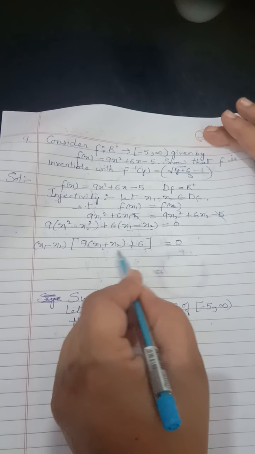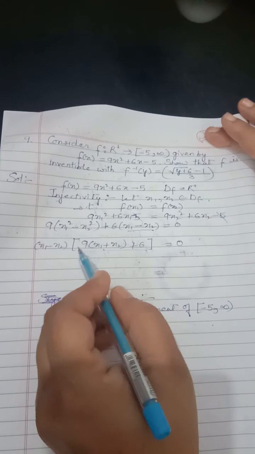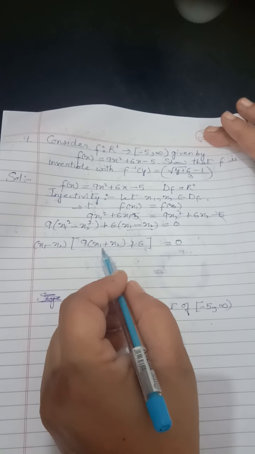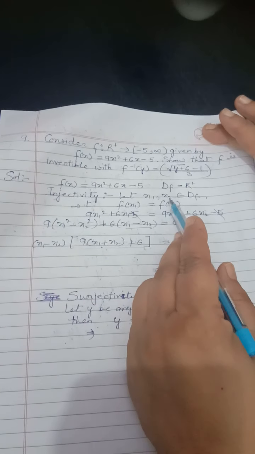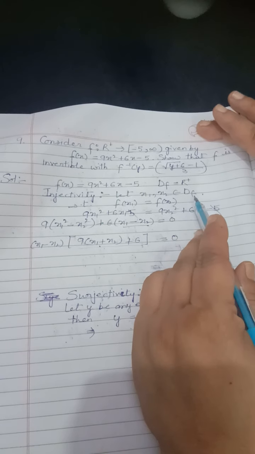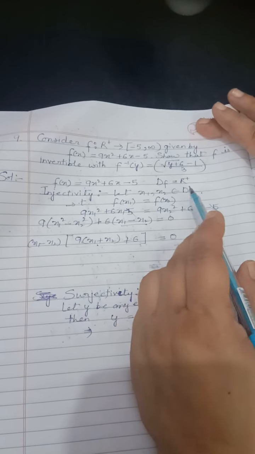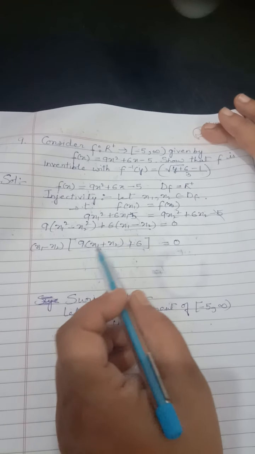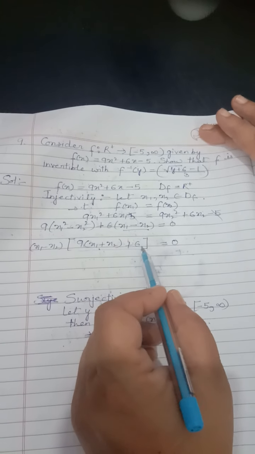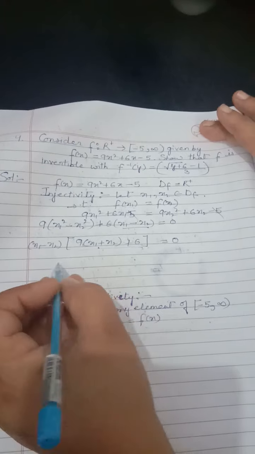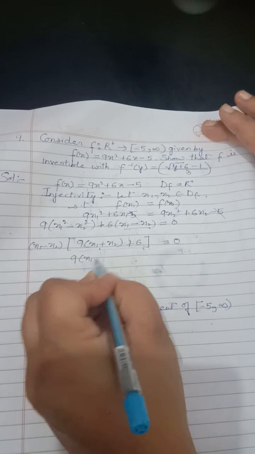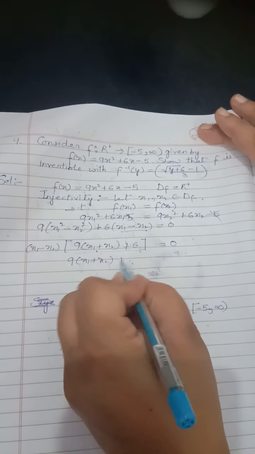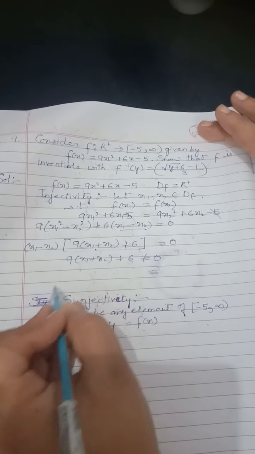But this term cannot be equal to 0. Why? Because x1 and x2 both belong to the domain of f, and the domain of f is the set of positive real numbers. The sum of positive real numbers is positive and we are adding 6 to it. So 9(x1 + x2) + 6 cannot be equal to 0.